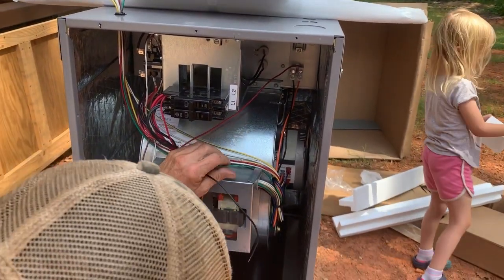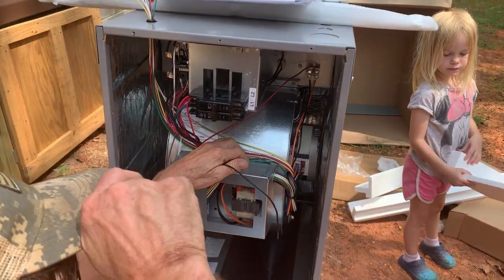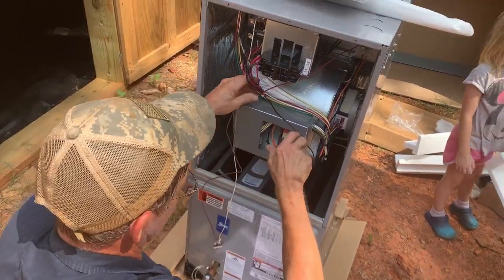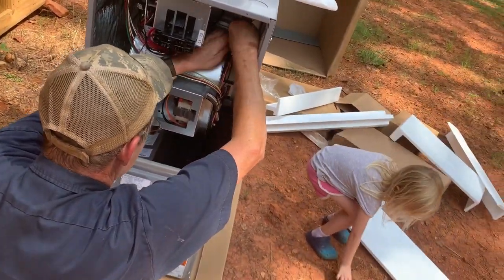How come all this stuff doesn't already come hooked up in there? Sometimes, like down in Florida, they don't even put electric heat packages in them because they don't need the heat that much.